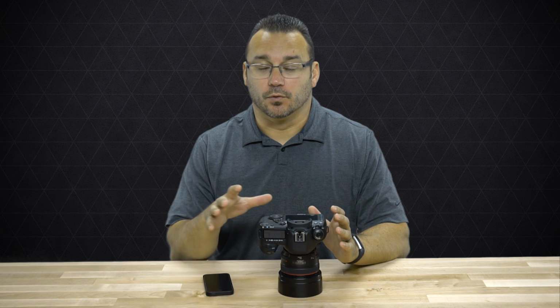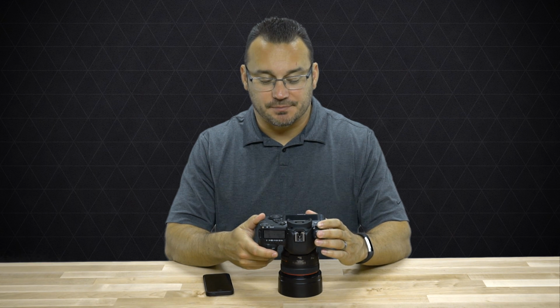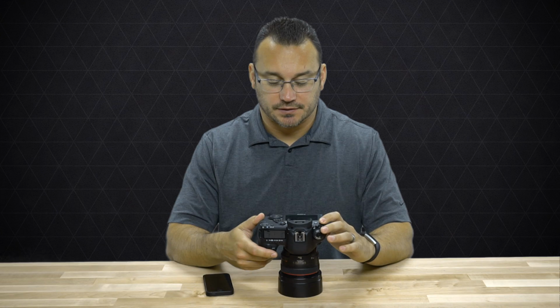Today we're going to look at transferring images over Wi-Fi through your Canon 5D Mark IV to your iPhone. Now, this is a fairly simple process. It just requires a little bit of setup. So we're going to go ahead and power on our camera and go into our menu.